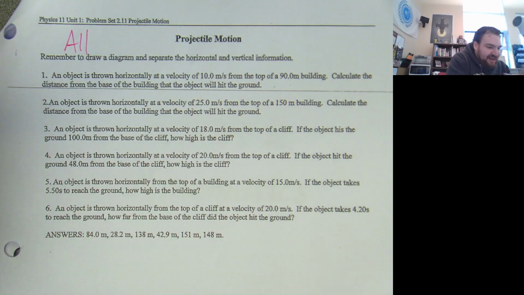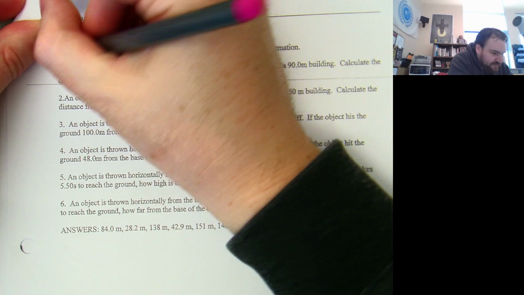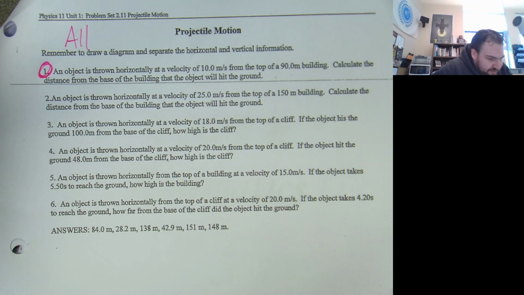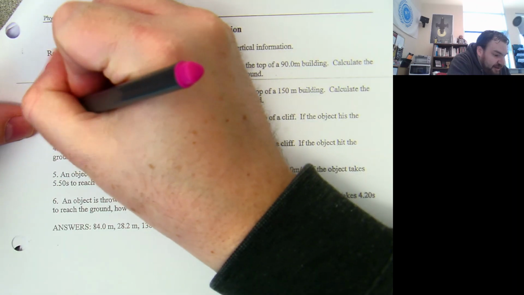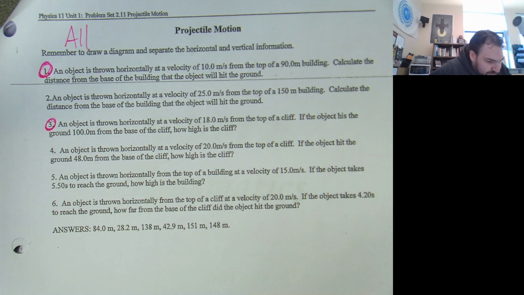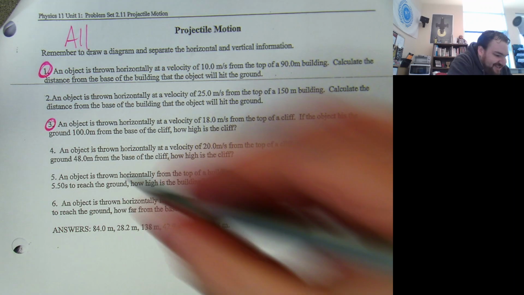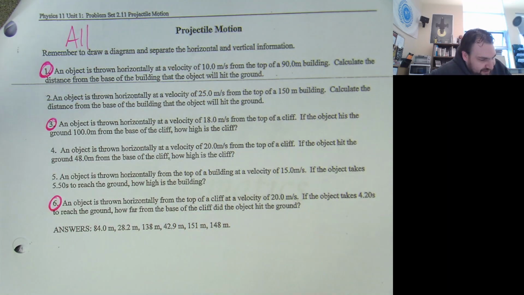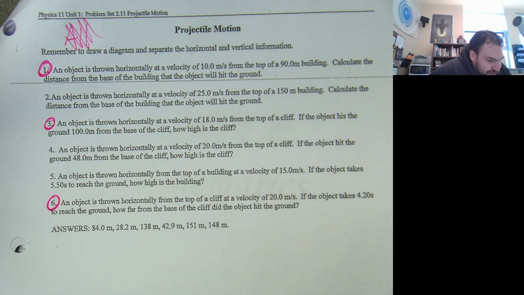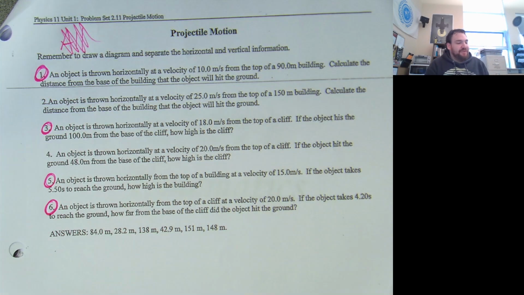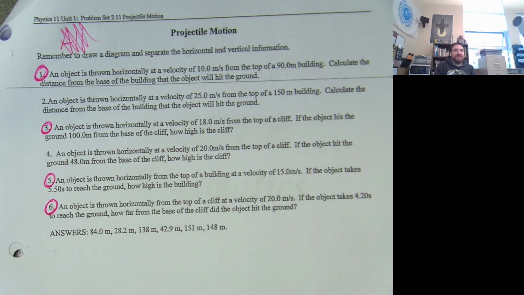The first 2 questions are the same, so let's do question 1 instead of 1 and 2. 3 and 4 are exactly the same, so question 3. And question 6. Let's not do all. Let's do 1, 3, and 6, because 1 and 2 are the same question, and 3, 4, and 5 are all the same question. Oh, no, 5 is different. I want you to do 5 as well. 1, 3, 5, and 6. 4 questions instead of 6. Use this time. Get this done. Tomorrow we lab.